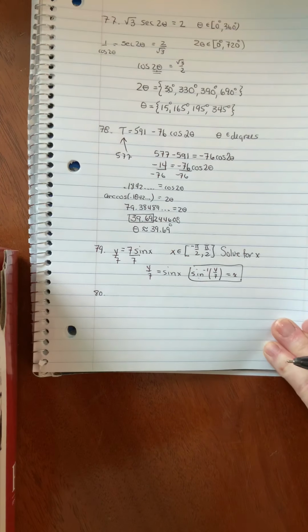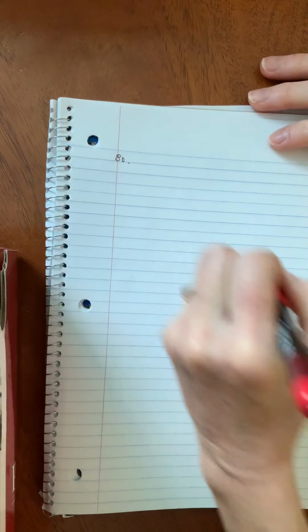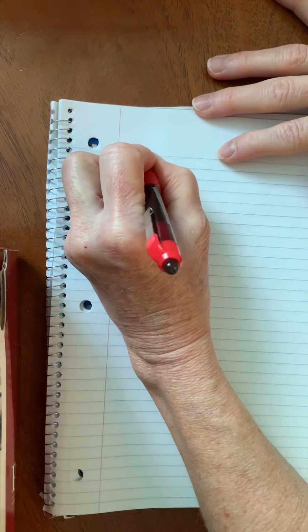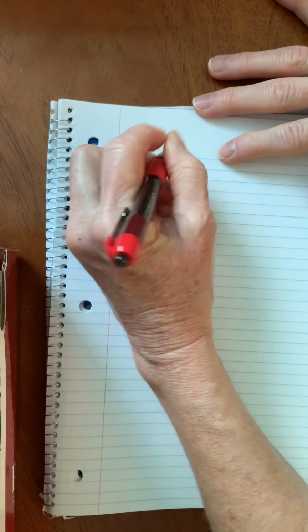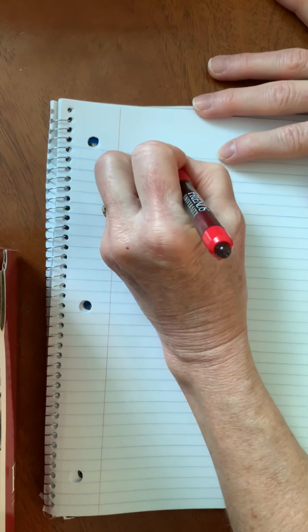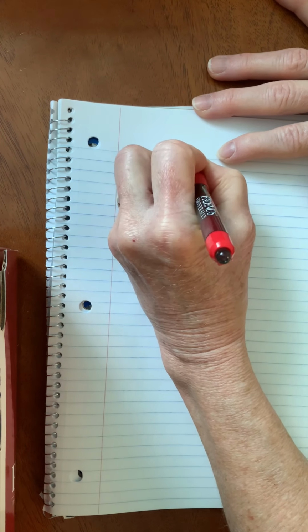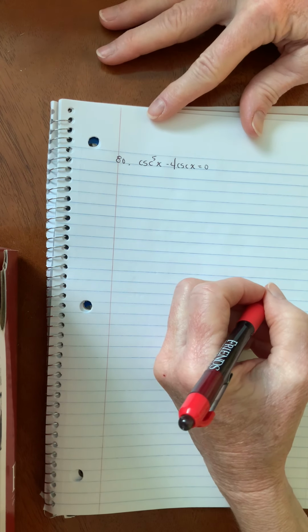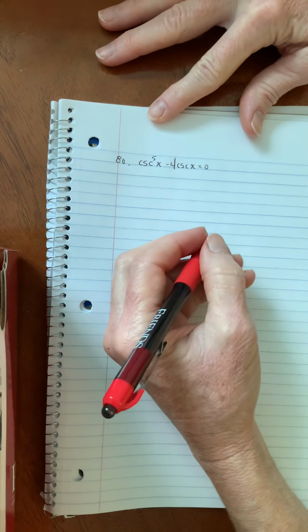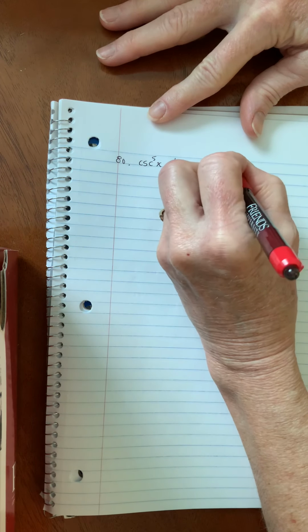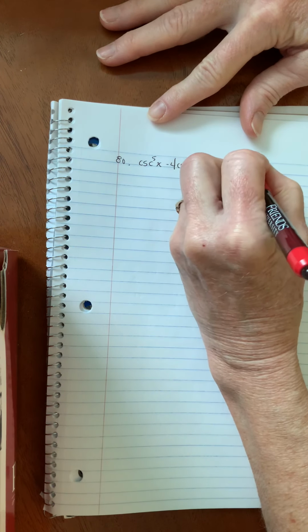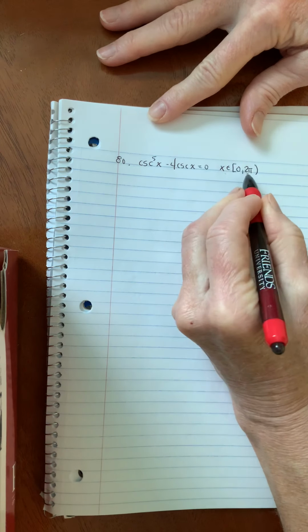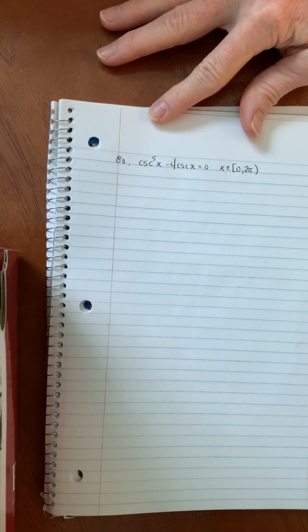All right, I've got an equation. I think I better change pages because I'm going to need more space. So let's do this. Number 80. This equation says the cosecant to the 5th of x minus 4 times the cosecant of x is equal to 0. All right, so I see a common factor. My answers have to be between 0 and 2 pi. That's in the instructions. That tells me I've got to be in radians. So I've got to work this in radians.